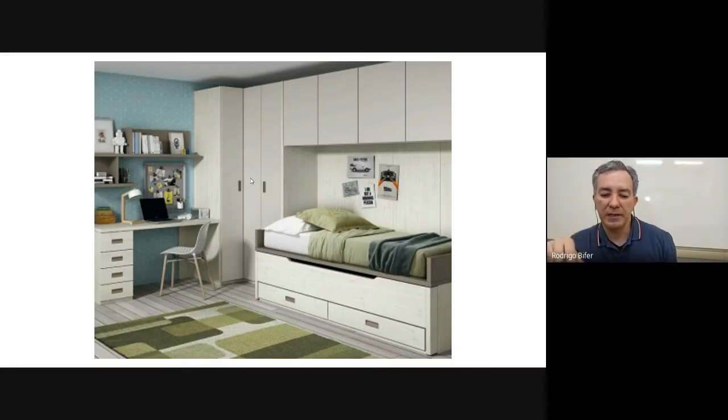Did everybody see? It's green, and right at the bottom of the picture you can see part of the rug. So let's say where the rug is. If you say that something is in the bedroom, it would be perfect.